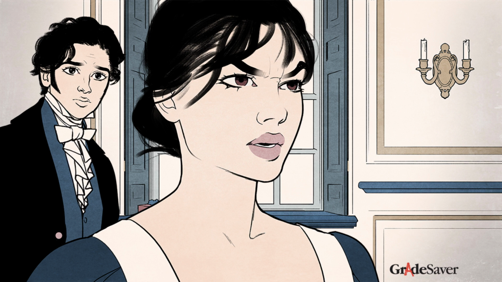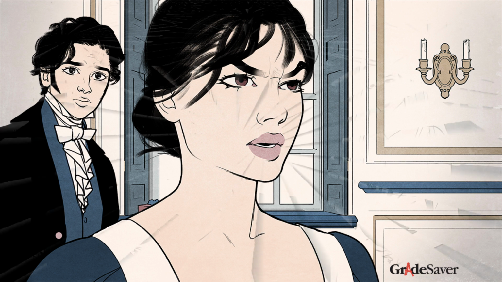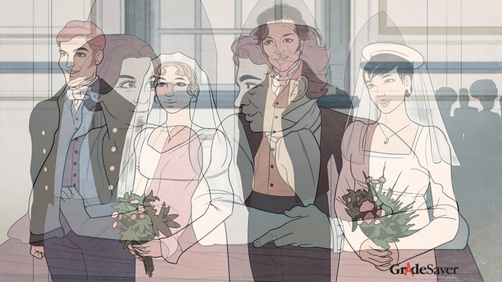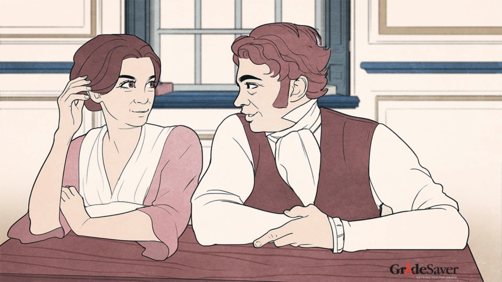Darcy realizes he was wrong to act so proudly. Elizabeth accepts that she was wrong to judge Darcy prematurely. In the end, Mr. Bennet is delighted that his two oldest daughters have married so happily, and Mrs. Bennet is glad that her daughters have married so prosperously.